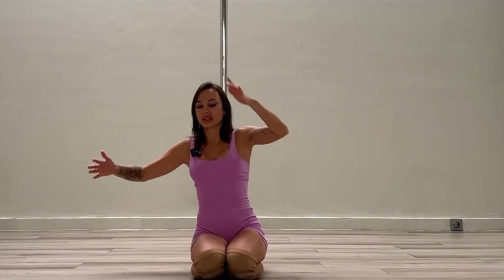I would take lots of classes and I would think, it's 30 different movements and I just have no idea how to memorize them. And also I couldn't create flow because I was doing 30 different moves and it looked like this.